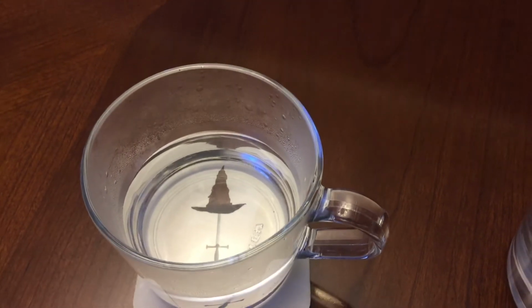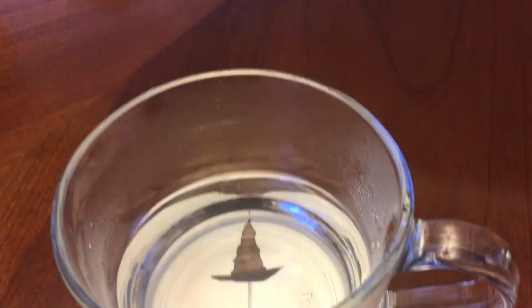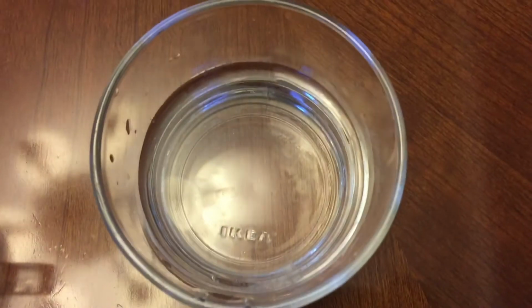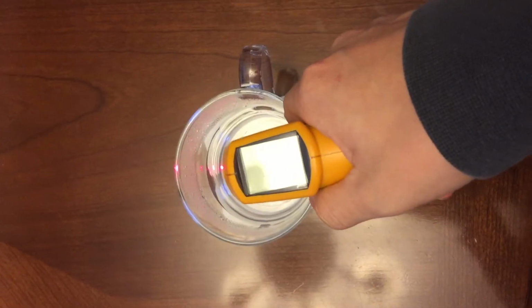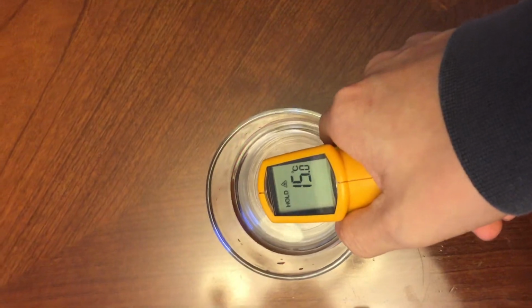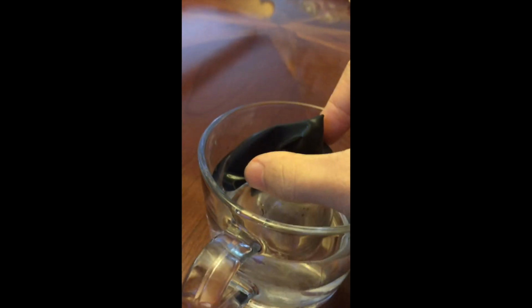Next, I filled two glasses of water, one hot water and one cold water. I waited for the hot water to cool down because there was some vapor, and I waited for the ice to melt in the cold water. Now I measured the temperature. All set, let's go.